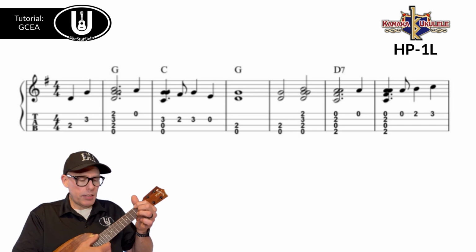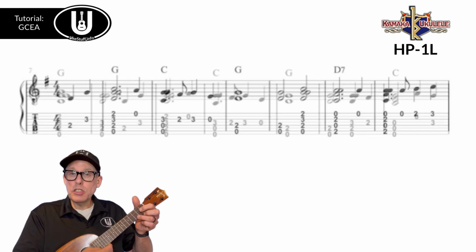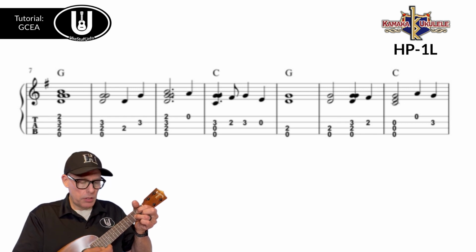Then your Hawaiian D7, top string, Hawaiian D7 again, G chord, and then part of the G chord without the first string.